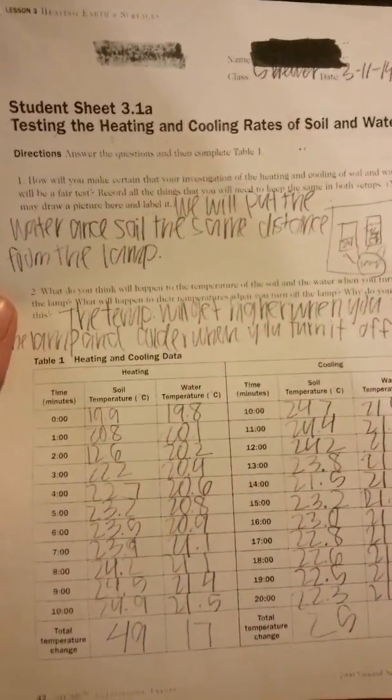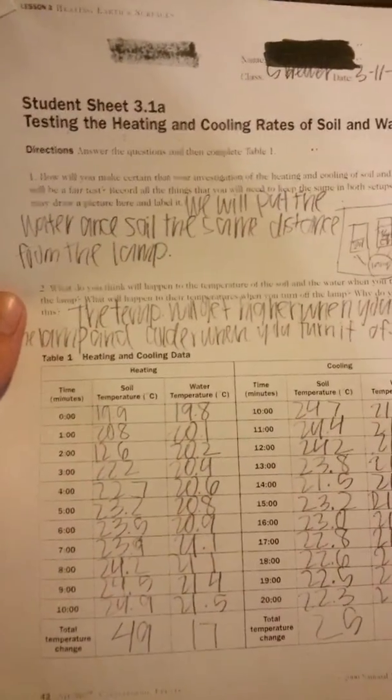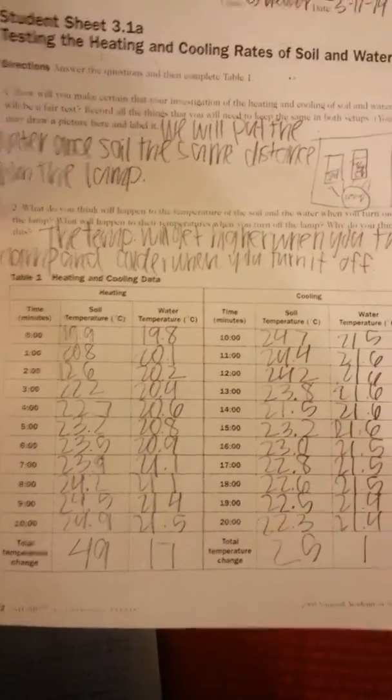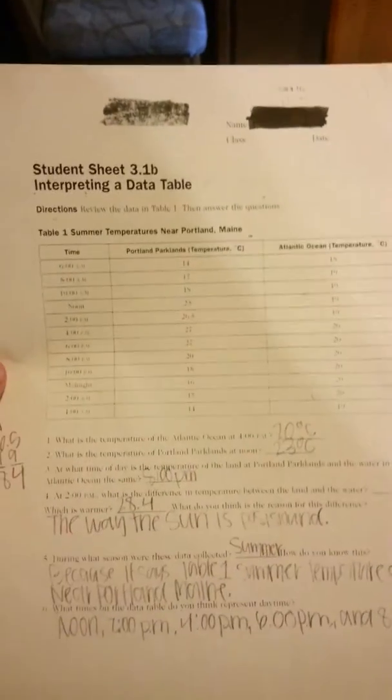Here's a lab sheet for Inquiry 3.1. This is from the AmSty books. But as you can see, it's question answers, they read directions, they recorded all their temperatures as they changed, both heating and cooling, water and soil. And then on the back, quick little homework activity that, you know, overall getting them used to reading data tables and being able to follow them.